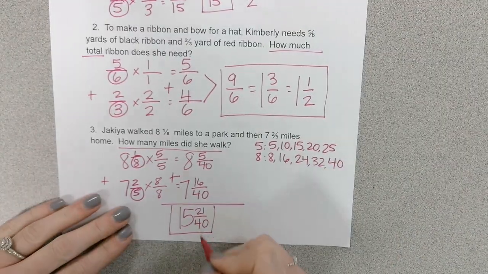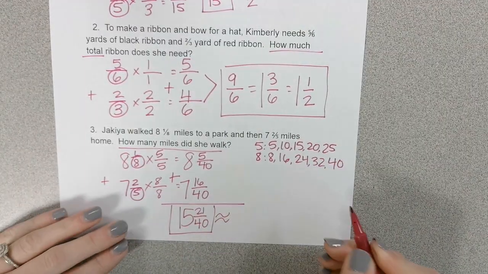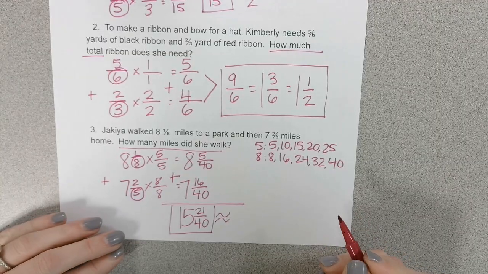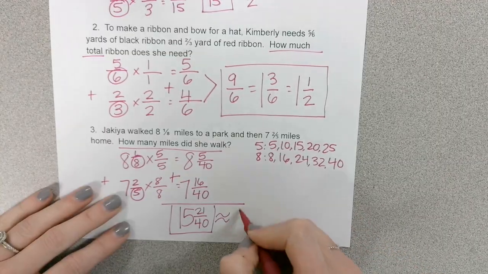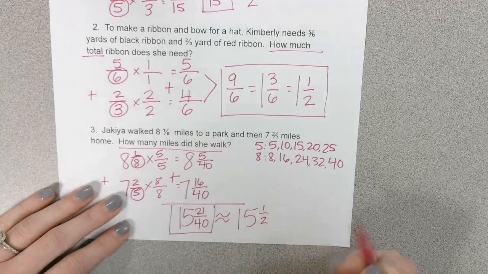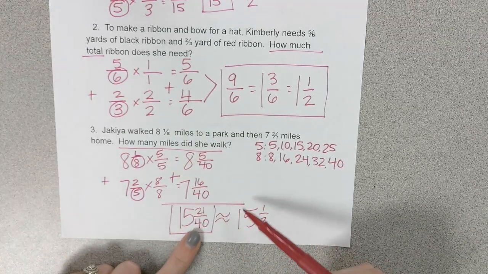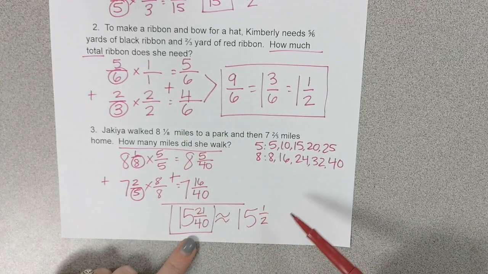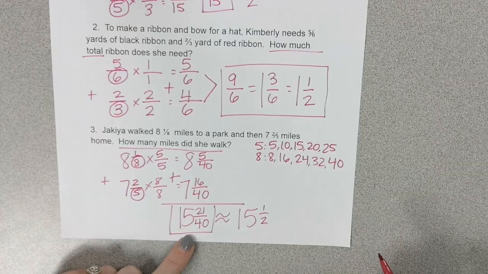So about how many miles did she walk? About 15 and a half. Okay? I'd be more apt to say I walked 15 and a half miles than 15 and 21/40 miles.